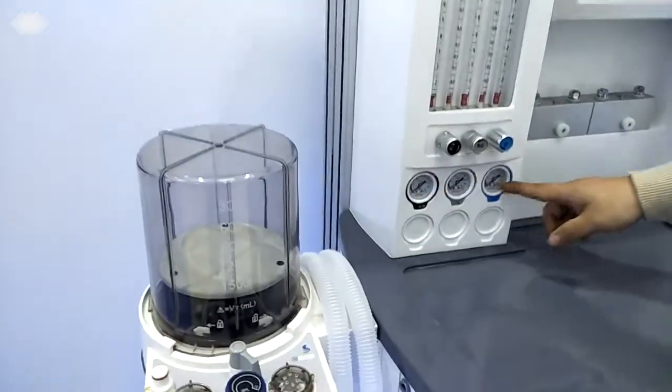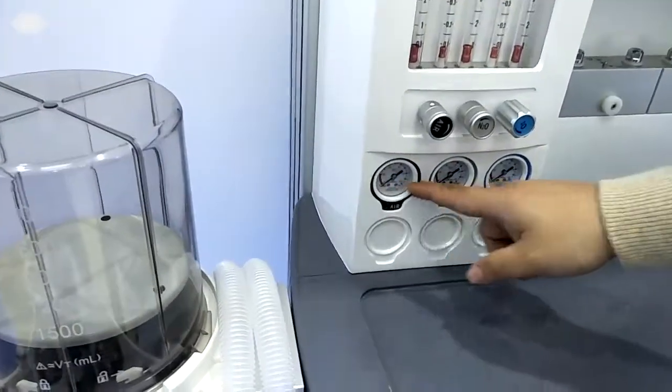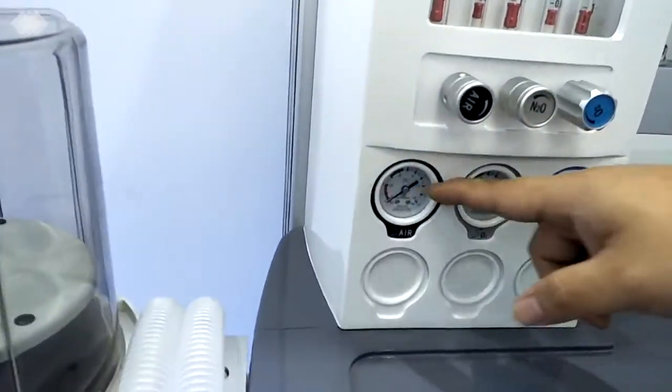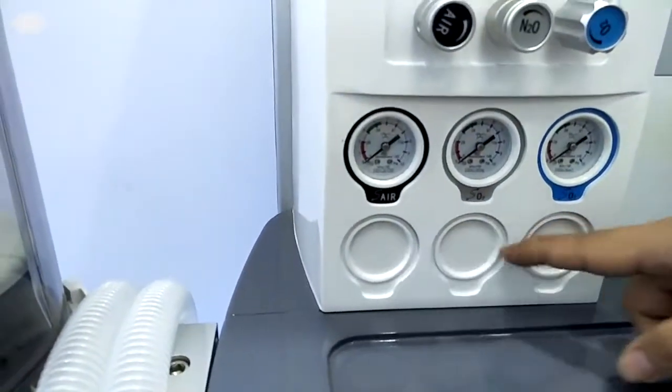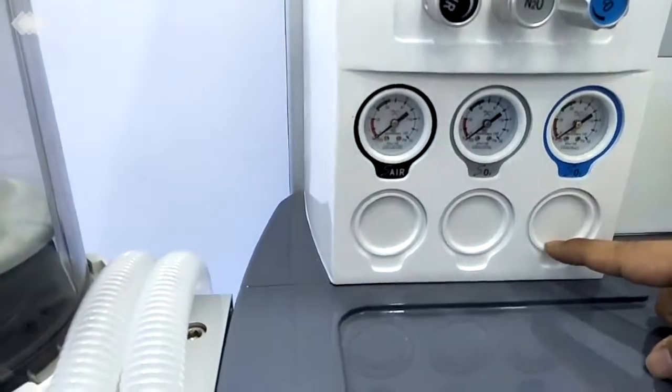Under here, there are 6 gauges in total. The first 3 are checked when you are using the cylinder, and the second 3 are used when you are using the central gas supply or central oxygen supply.